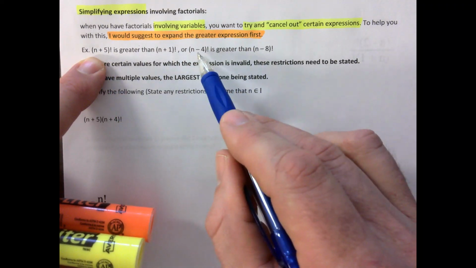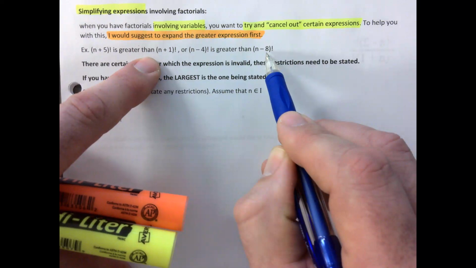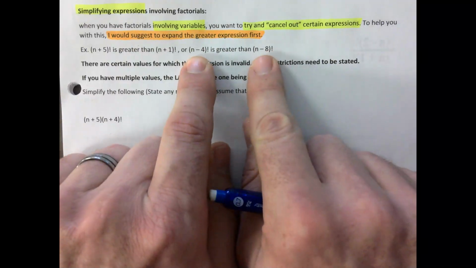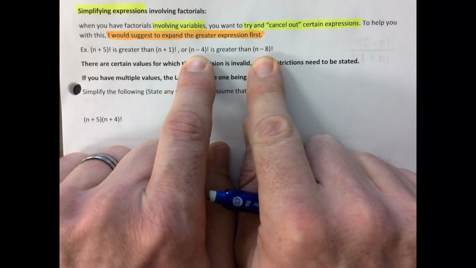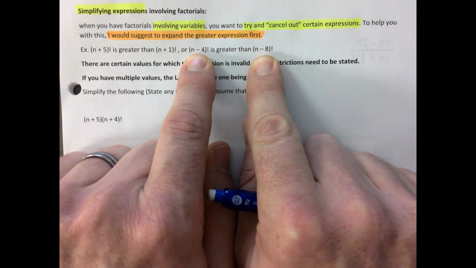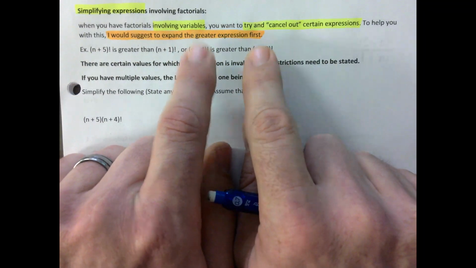So you can have a variety of expressions. Just look at which one would make sense to be the greater. Between these two folks, where my fingers are, which one of these two is greater? N minus 4. Because you subtract less from n, obviously this is greater. Okay, so keep that in mind.